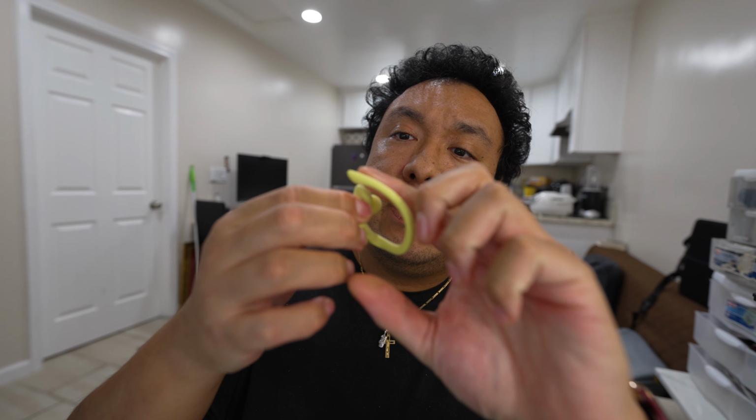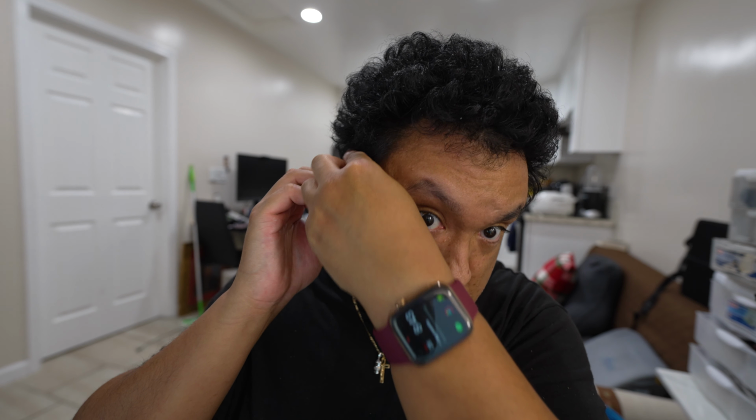Though, if you want to work out with headphones, I actually recommend the Powerbeats Pro by Apple, because they have the whole thing here. I have them here. Check it out. They have this thing that you can just slip over your ear and it doesn't go anywhere. And that's why I recommend those.